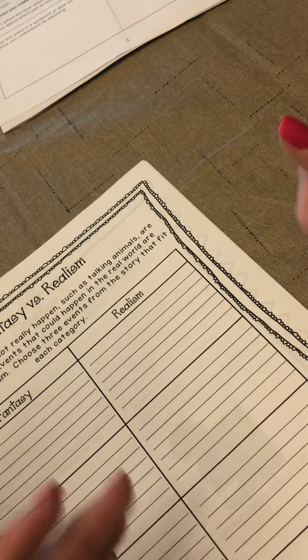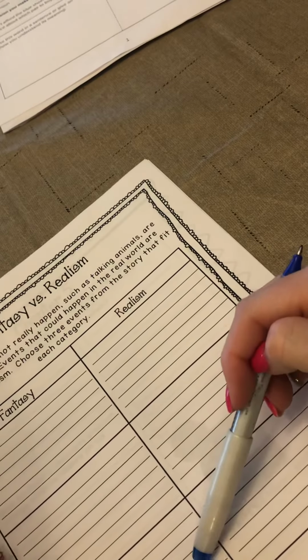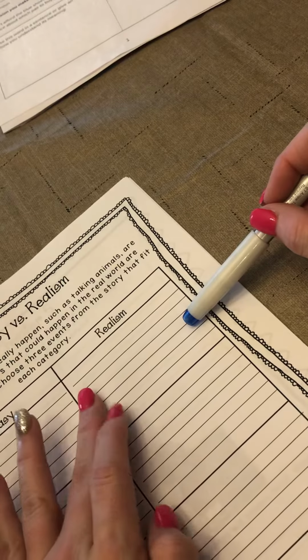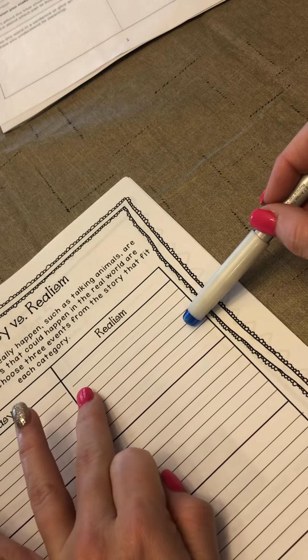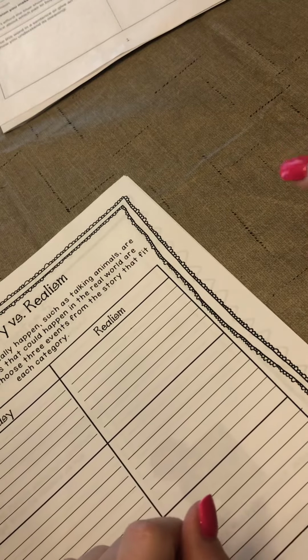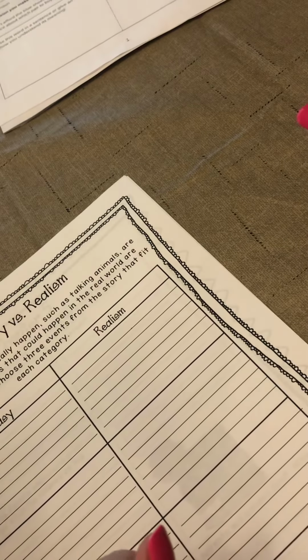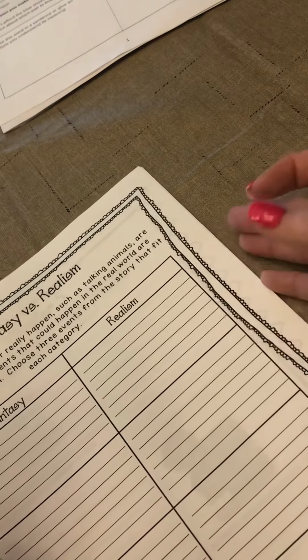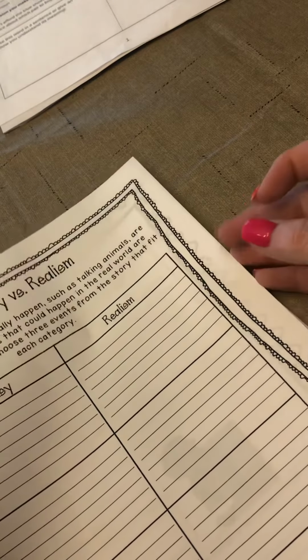So an example, the fantasy is usually pretty easy for you guys to come up with because you can point that out in a story. But realism is just, John goes to school. Okay, that's something in real life that can happen. So that might be one to start you off there. So that's realism, an example of realism for the story.